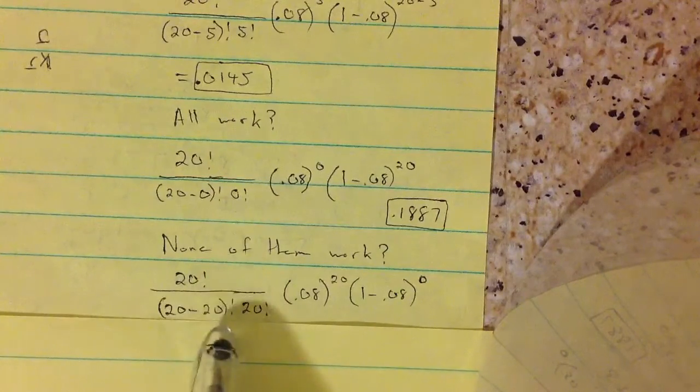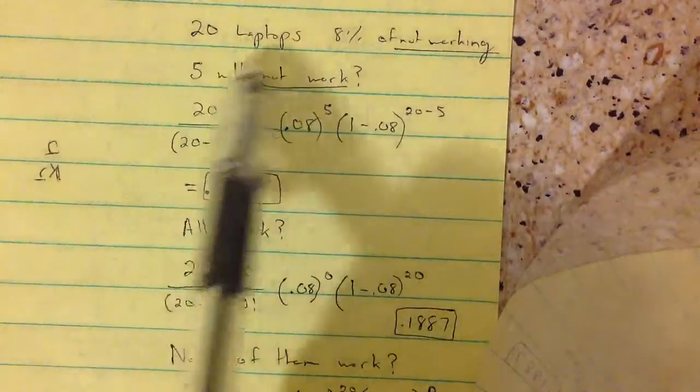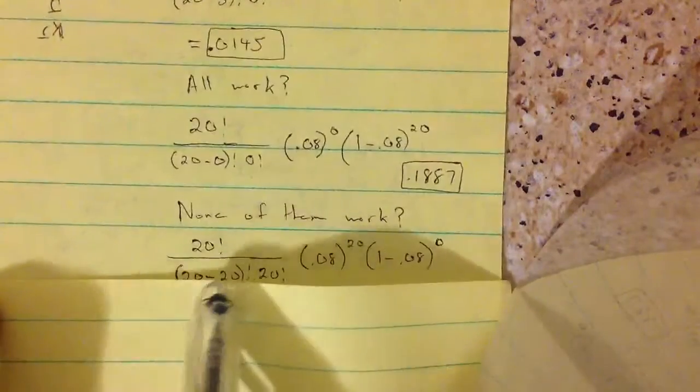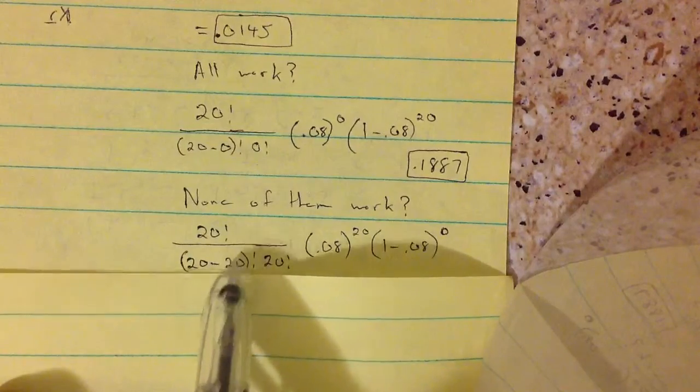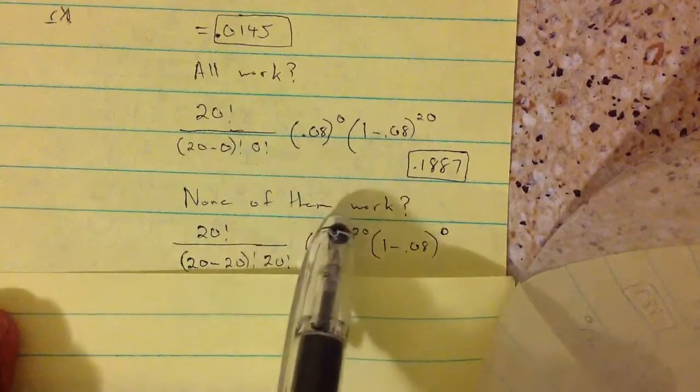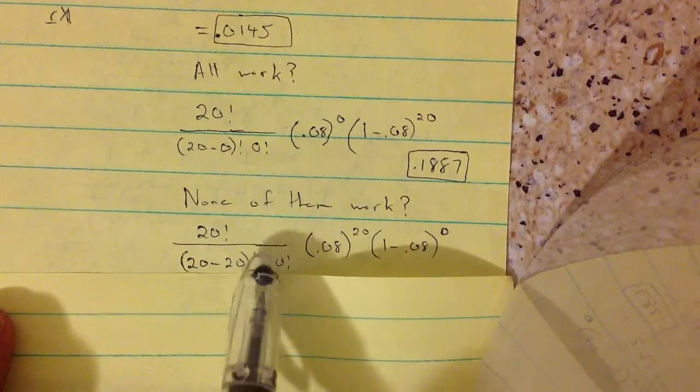So 20 trials, because we have 20 laptops in total. So 20 in total. And then 20 minus k, which is our success. And our success is not working. So it's going to be 20 minus 20, because k is 20.